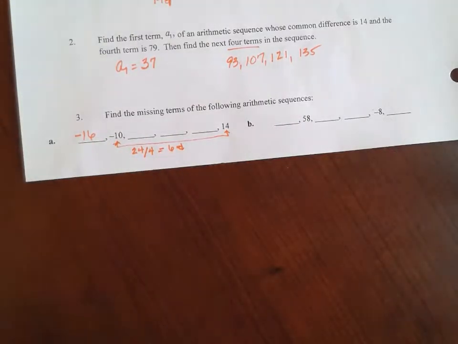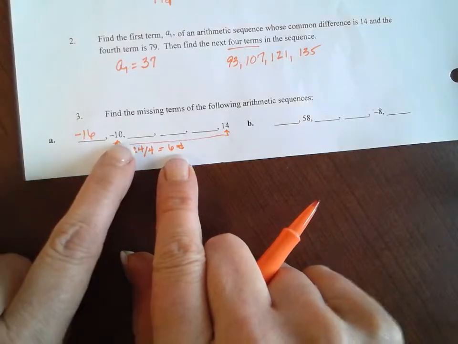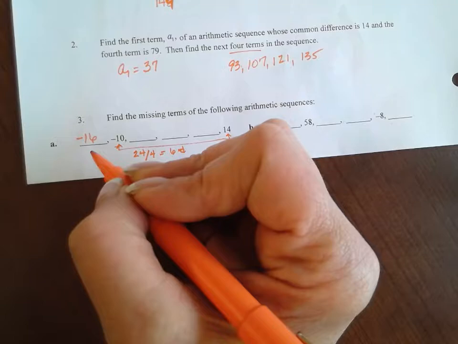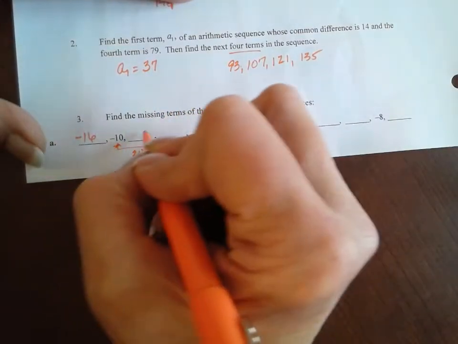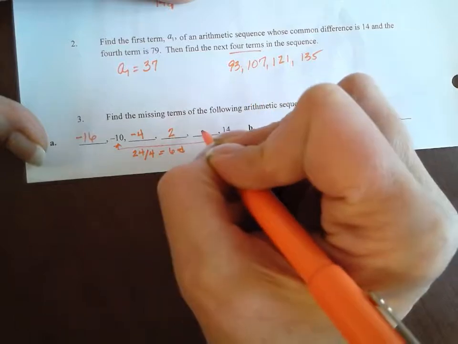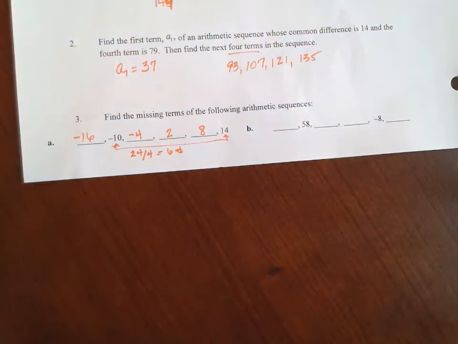Awesome. Okay, so that makes 6 as my common difference. So I subtracted 6 since it was prior, and then if I add 6, 2 plus 6 is going to give me 8, and 8 plus 6 gives me the 14. Good?